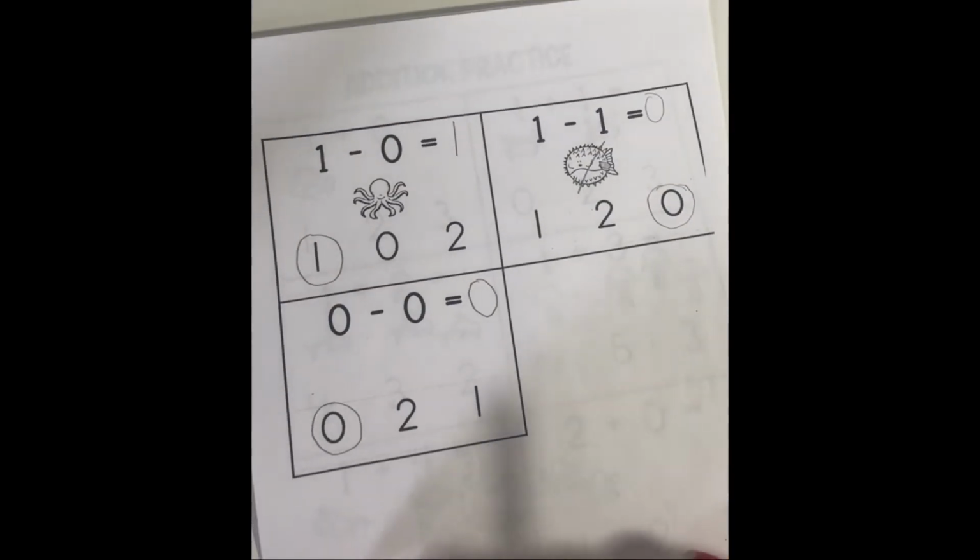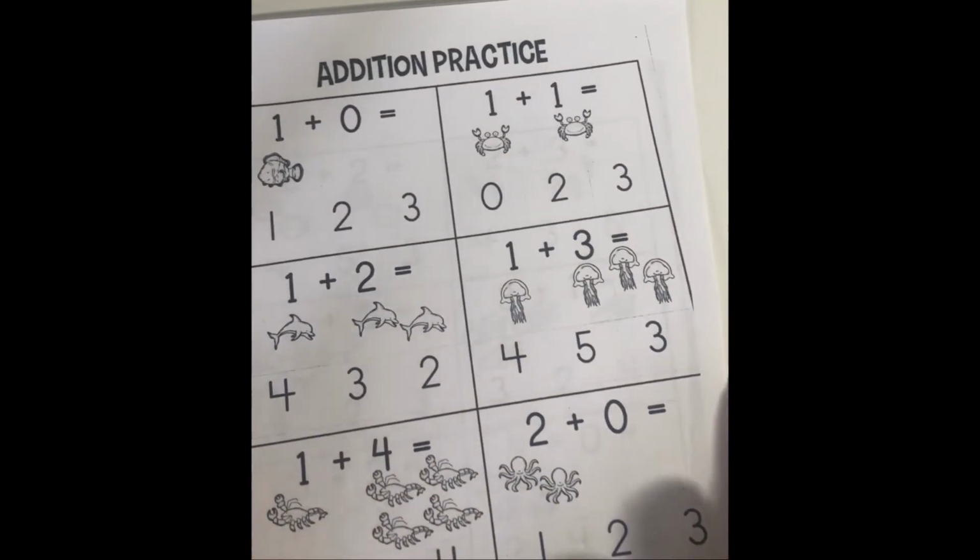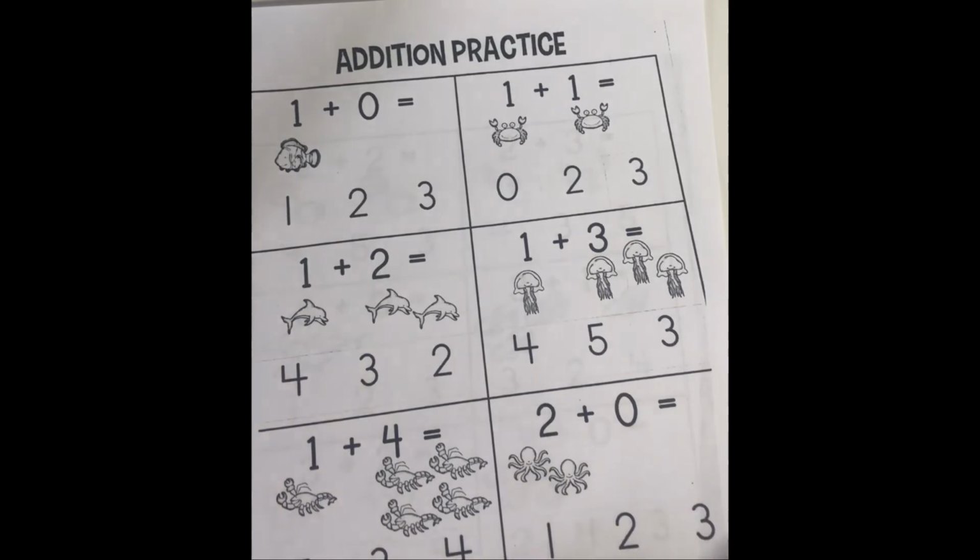Now we have 1 minus 1 equals. So they didn't give us the answer. So you have 1 blowfish. And if I take away 1, how many do I have left? If you only had 1 and I took away 1, how many do we have left? 0. You're right. We don't have any to share, right? Okay. So now we're done with our subtraction. We're moving on to our addition page. So let's go ahead and start.